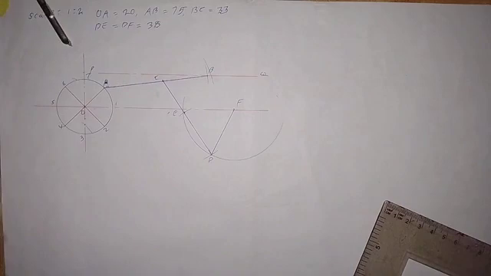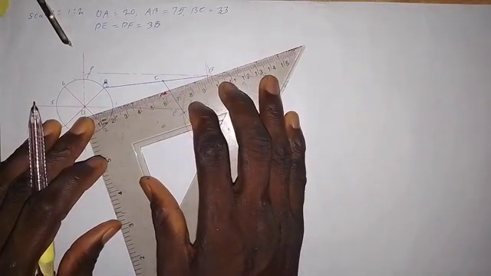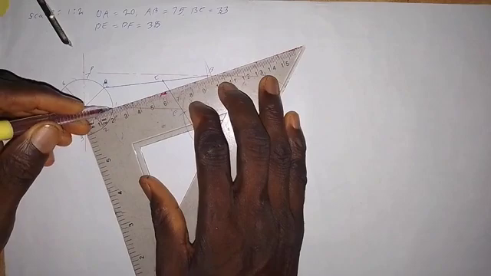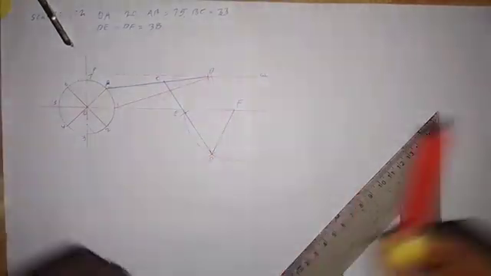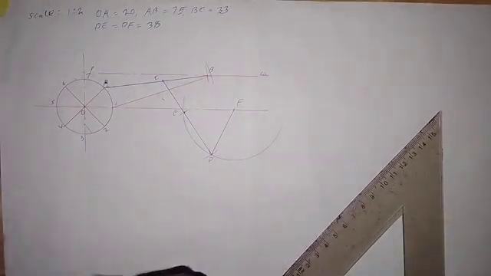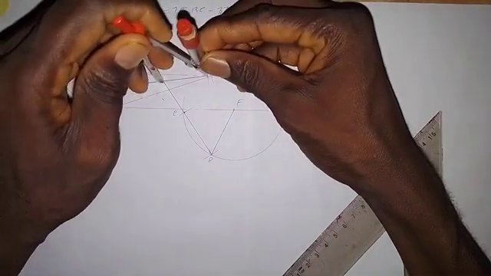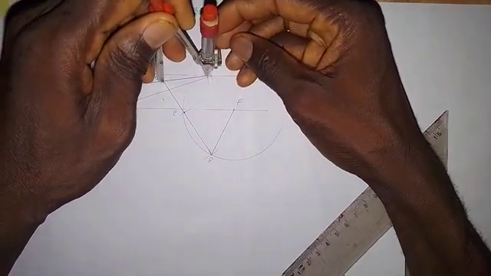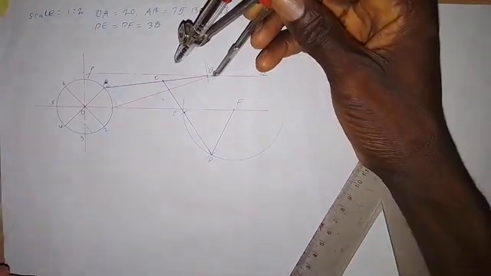Then we are going to join this together. So we join this together. So we draw this line like this. So on this line, we are to locate point C. So this is how I'm going to do it. So the first one that we did is from here to here. Okay, so we put it here. So then we put it at this point here, which is the new point B.